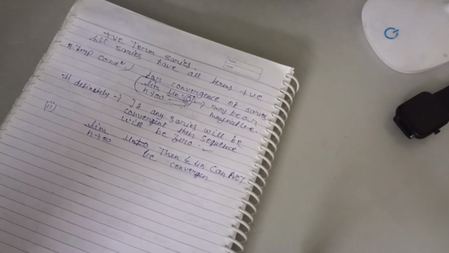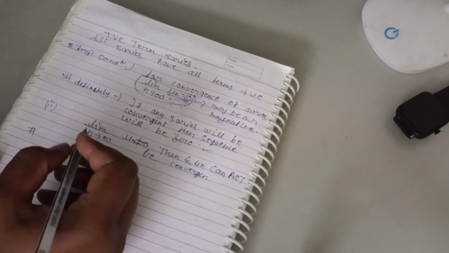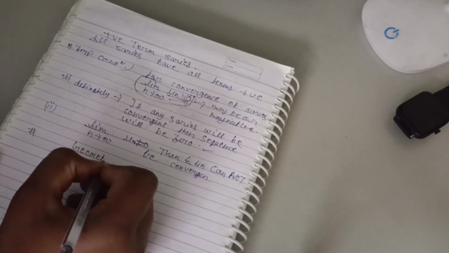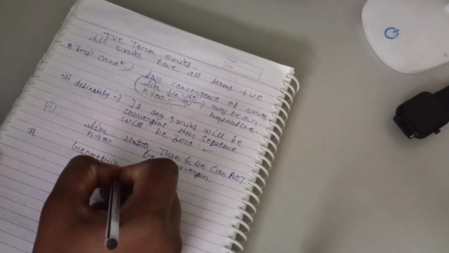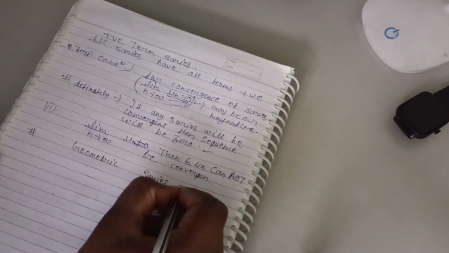Okay, so now we will move on to the next topic, that is geometric series and nature.